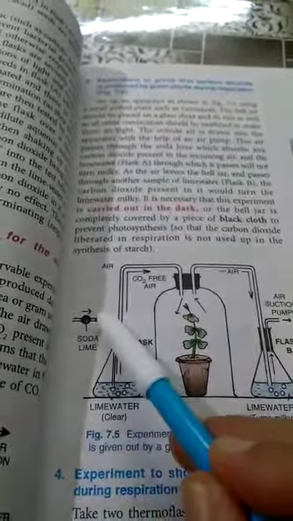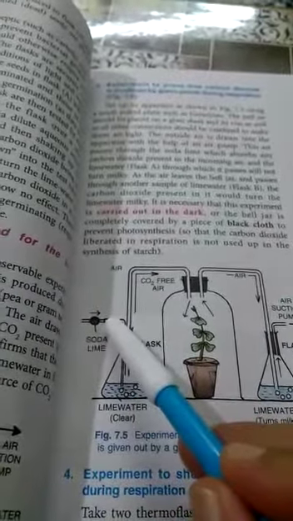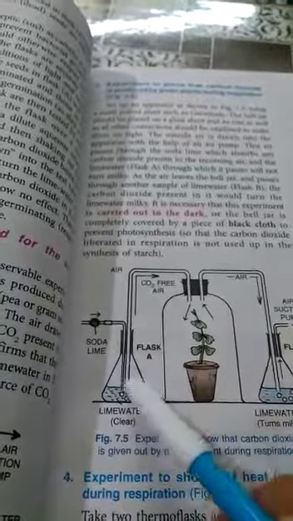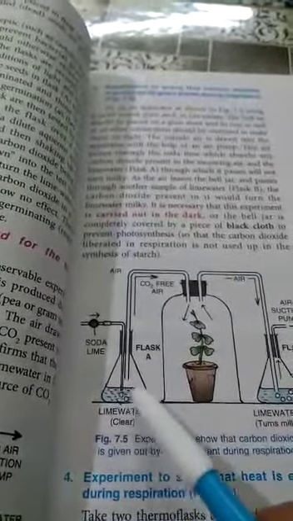When air passes through soda lime, the soda lime will absorb carbon dioxide. So when this carbon dioxide free air passes into flask A, the color of the lime water will not change, because this air does not have carbon dioxide in it.